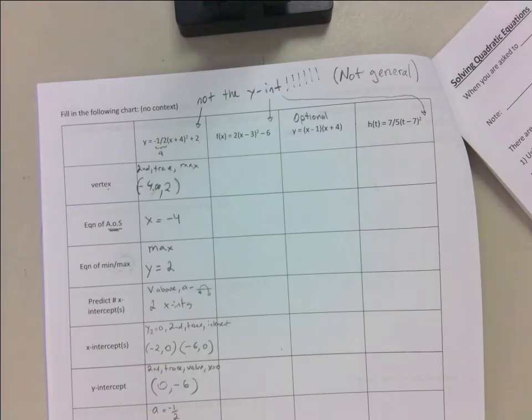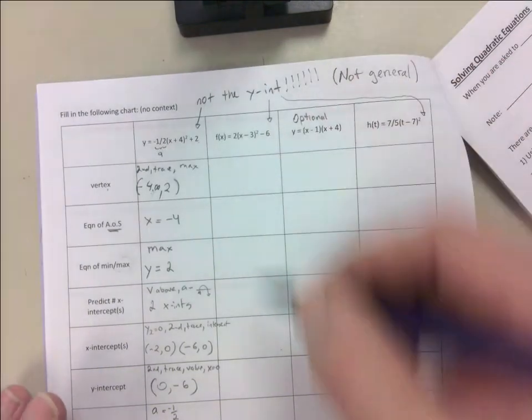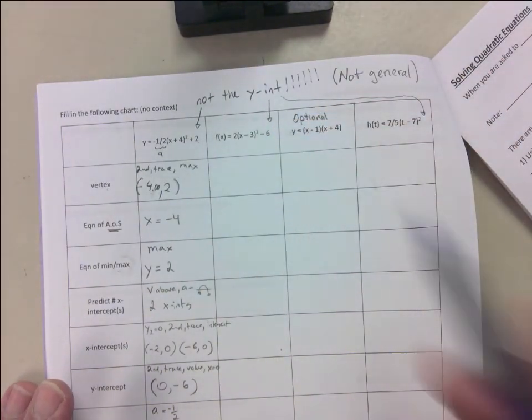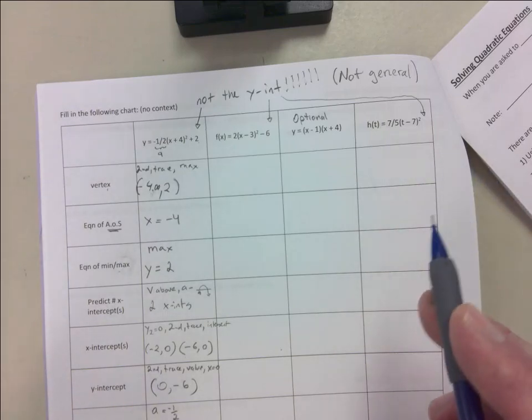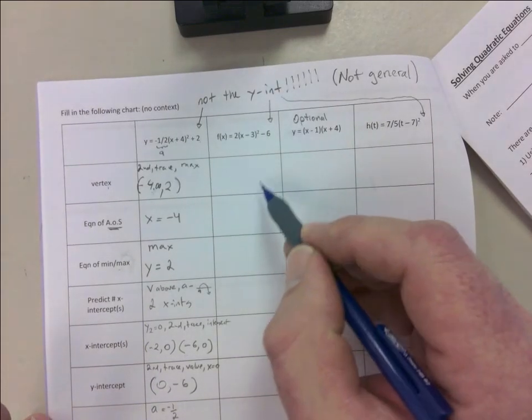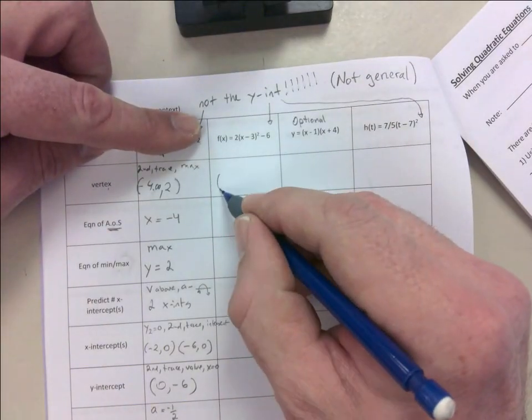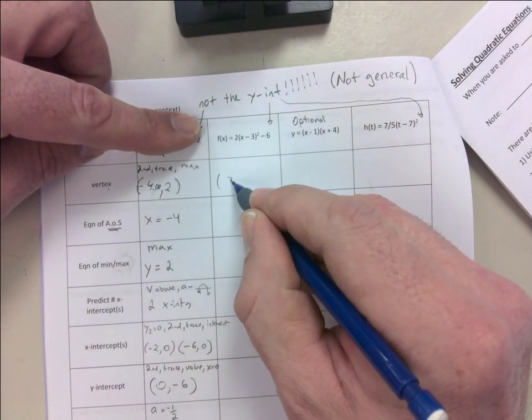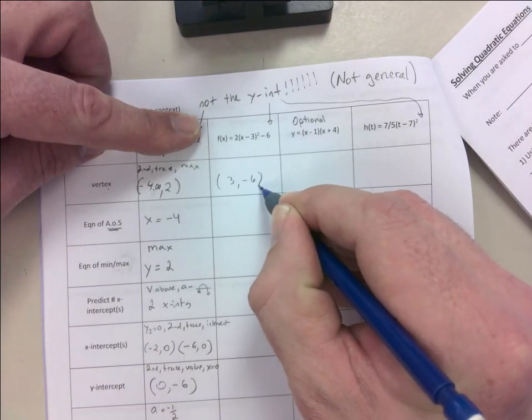I have to interrupt you. At least I'm going to do the first 2, and the other 2 I will post. Okay? So this one right here. What was the coordinate of the vertex? Was 3, -6. Correct?